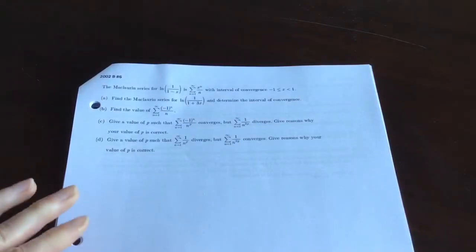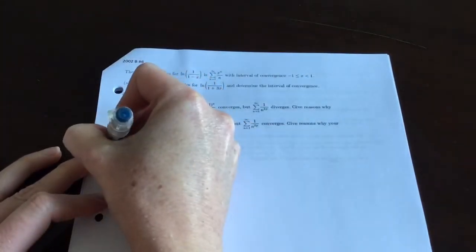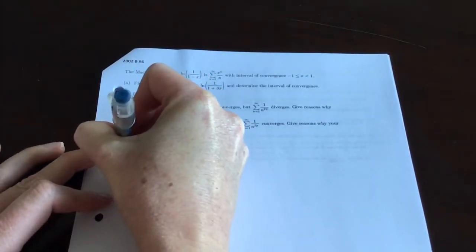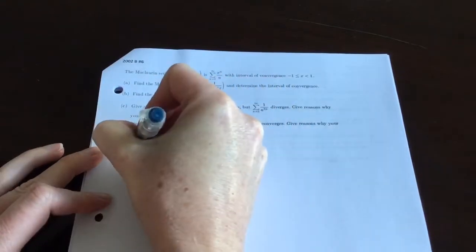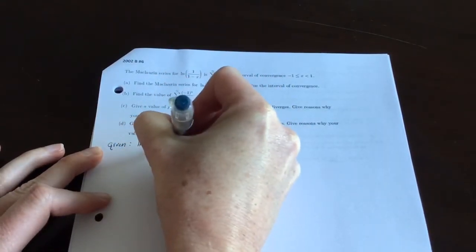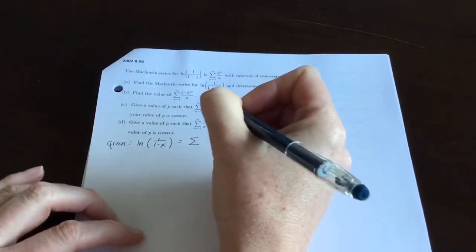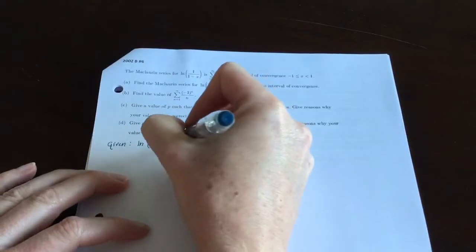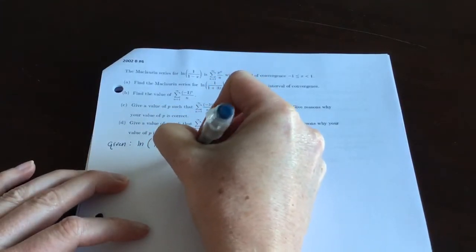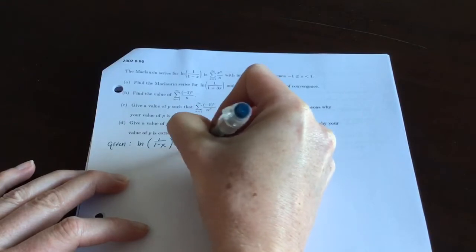Okay, so the first thing that I would like to do is just take a minute to process what they just said. And this does look a lot like me just copying it down, but sometimes it really helps. So they said that the natural log of 1 over 1 minus x is exactly the same as the sum as n goes from 1 to infinity of x to the n over n.